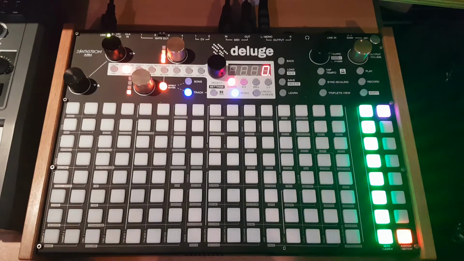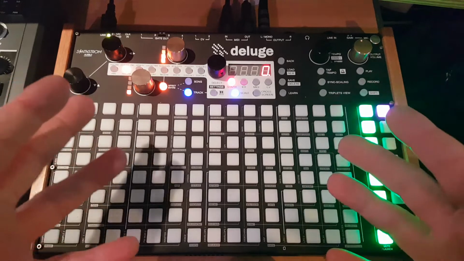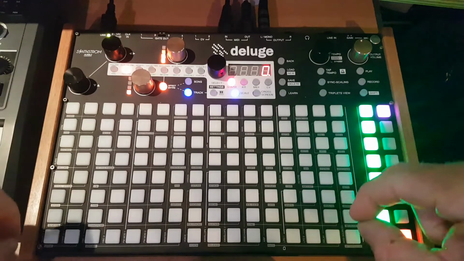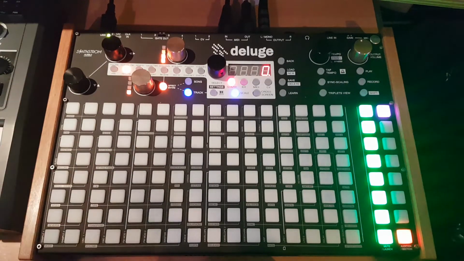So if we just power it on, when we first power it on, it takes us automatically into the track view, which is the section that we're looking at now. So we're looking at track view and basic sequencing, and it just loads in the first preset, number 1. So we've got a 16 by 8 grid over here, which is basically like a piano roll sequencer that you would get in Ableton Live or Cubase or Pro Tools or anything like that.